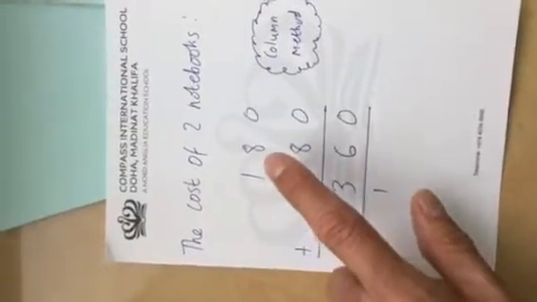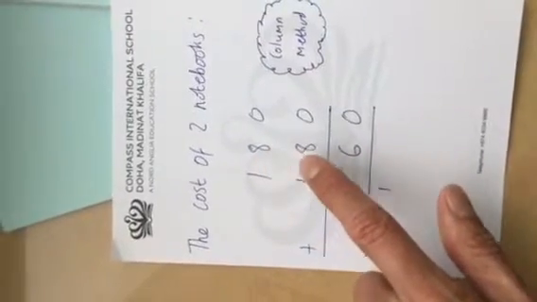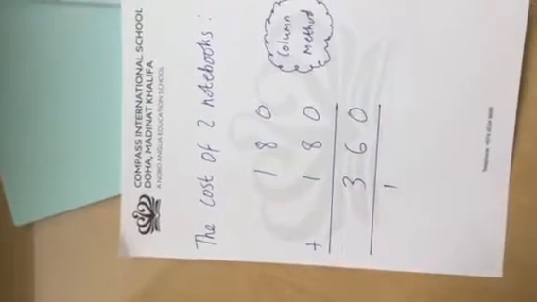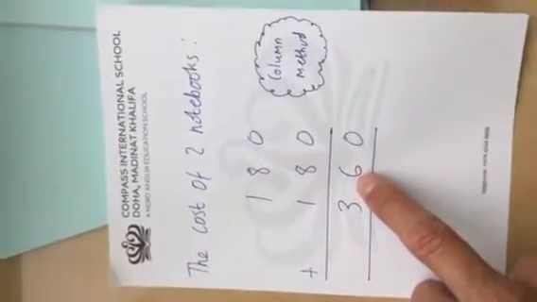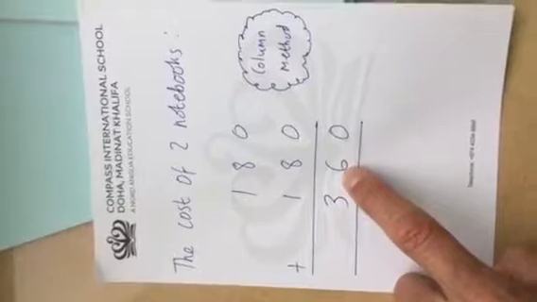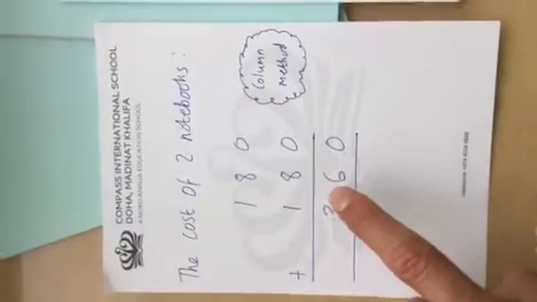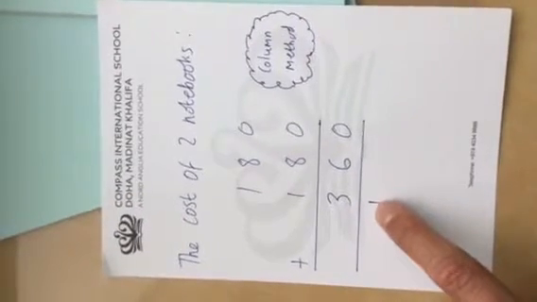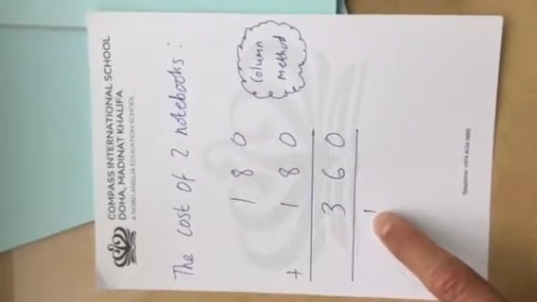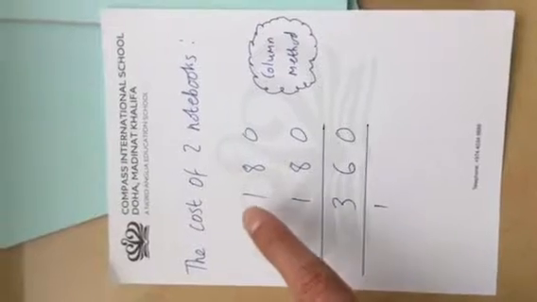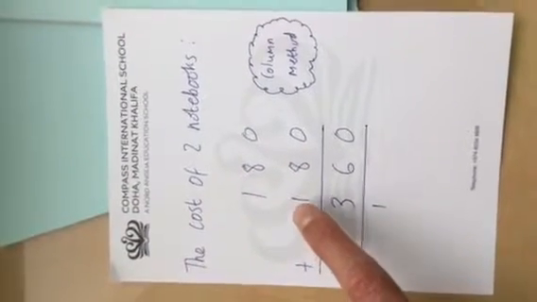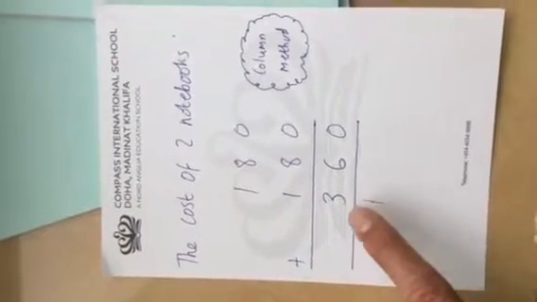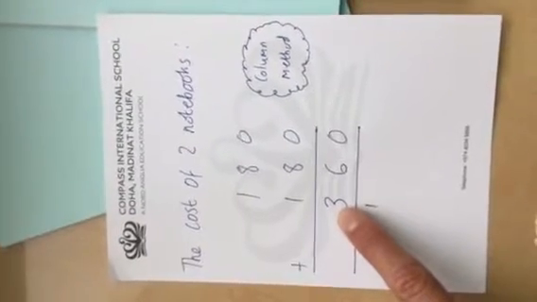I add the tens together. 8 plus 8, which is actually 80 plus 80, is 160. So I put 6 there, 6 tens, and I carry 100 of my tens, so I carry the 1 to here. And now I have 100 plus 100 plus 100, which equals 300. So I put the 3 there.